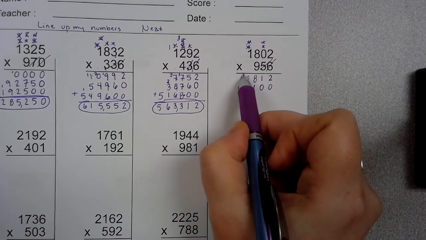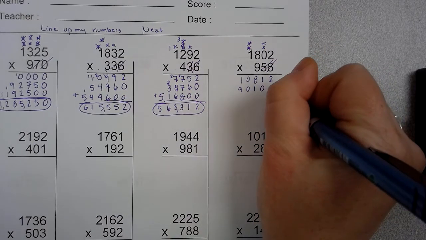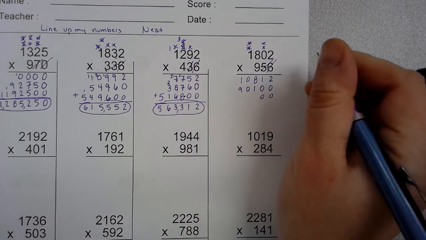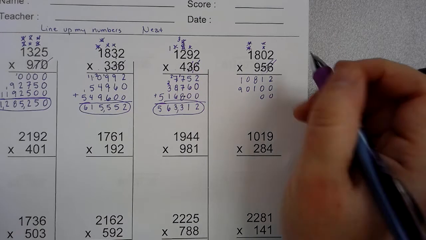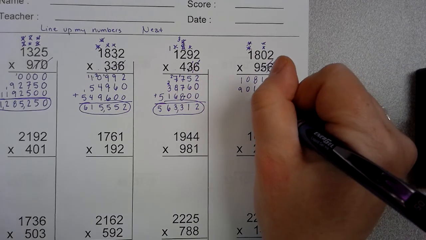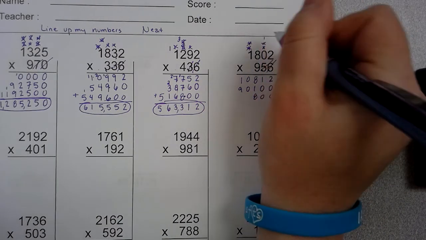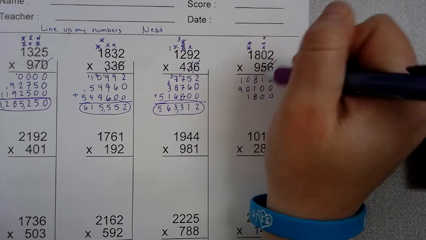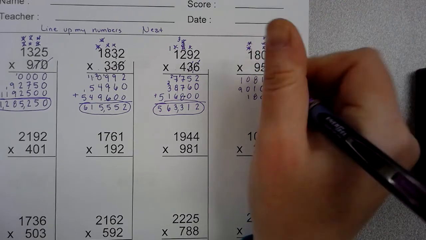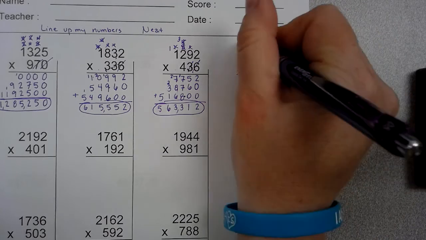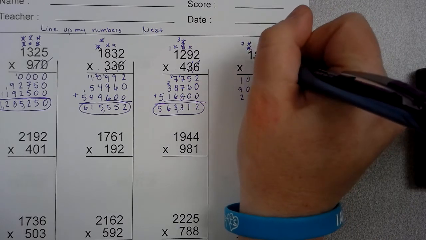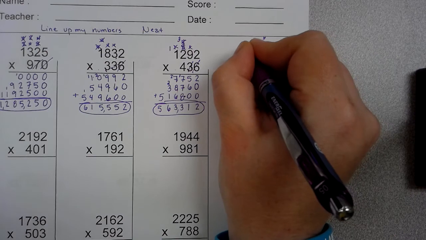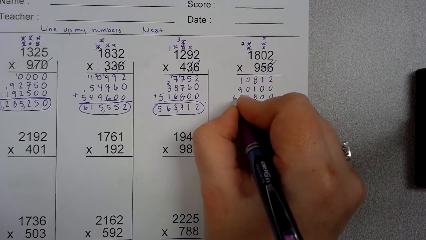Now, moving over to the 9 right here, which is in the hundreds place. So I go 1, 2, and then we just multiply from here. 9 times 2 is 18. 9 times 0 is 0, plus 1 is 1. 9 times 8 is 72. 9 times 1 is 9, plus 7 is 16.